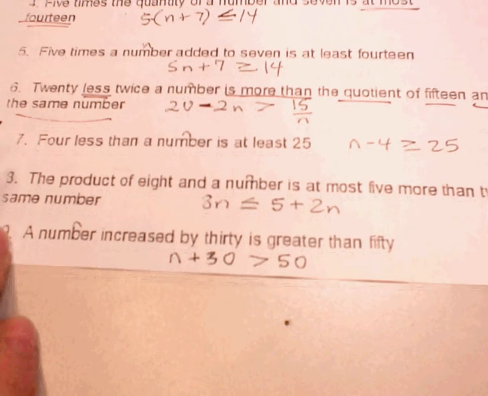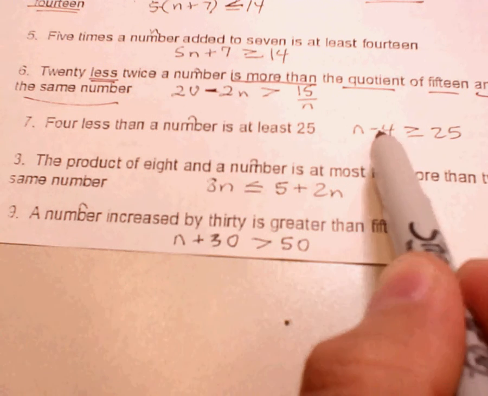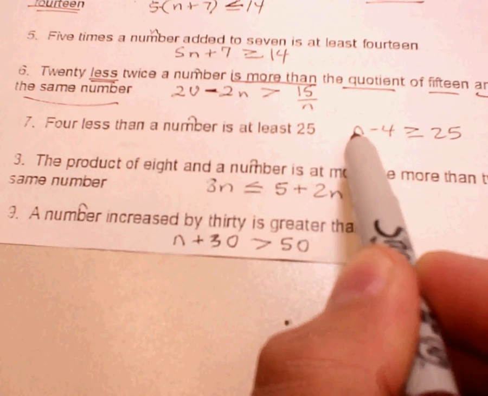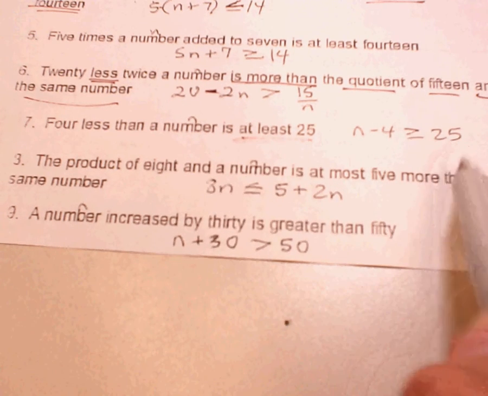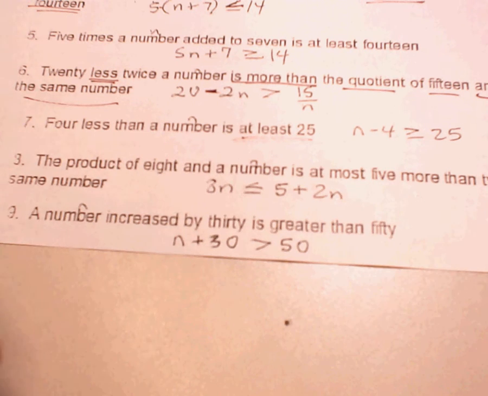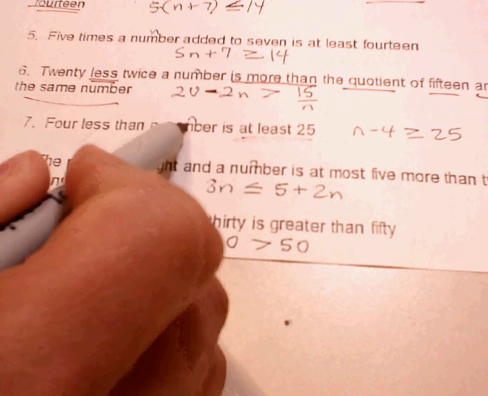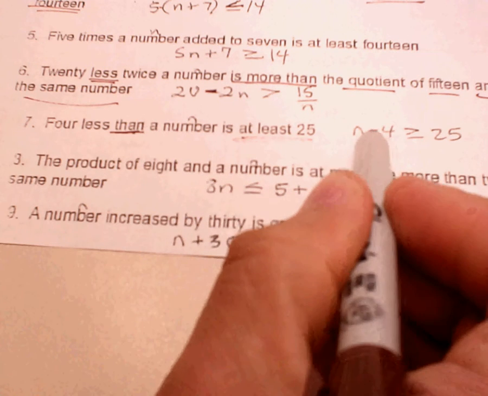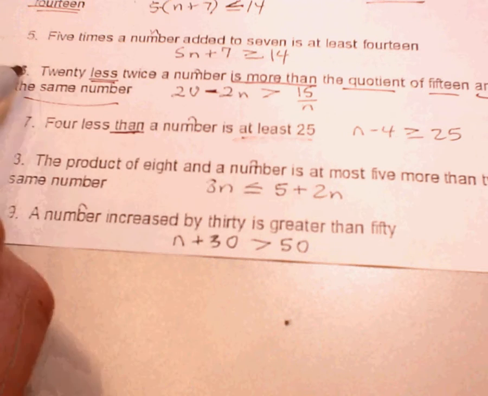Here's number 7. 4 less than a number is at least 25, which means it's going to be 25 or more. Here's my greater than or equal to 25. Now the difference between 20 less twice a number versus 4 less than a number is the than part. When you see less than, we subtract the number later on, whereas when you see 20 less twice a number, you just subtract them in the given order.